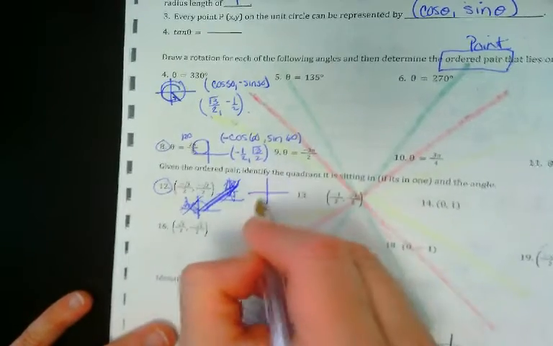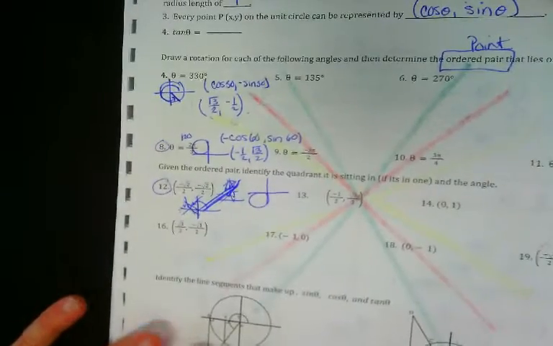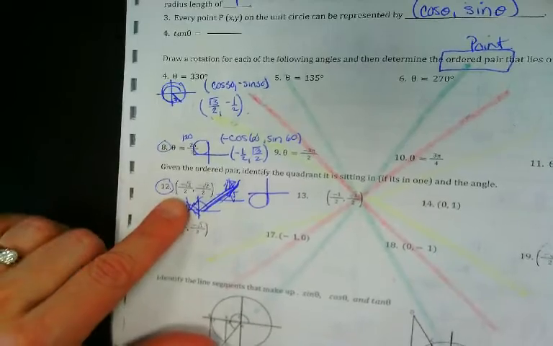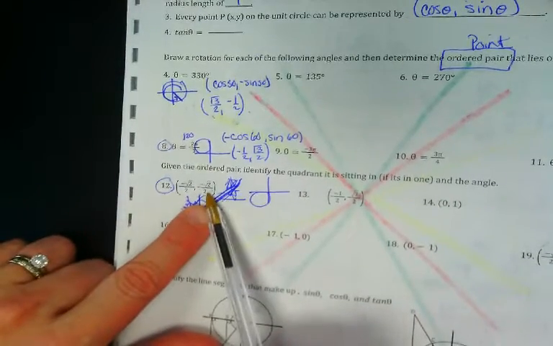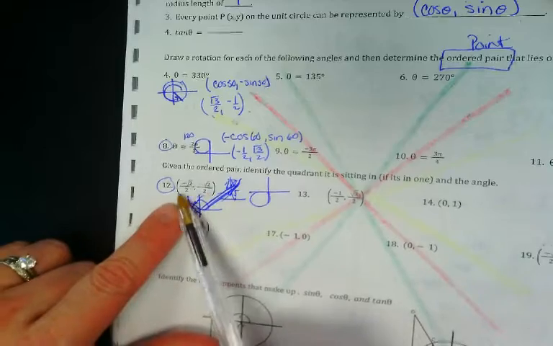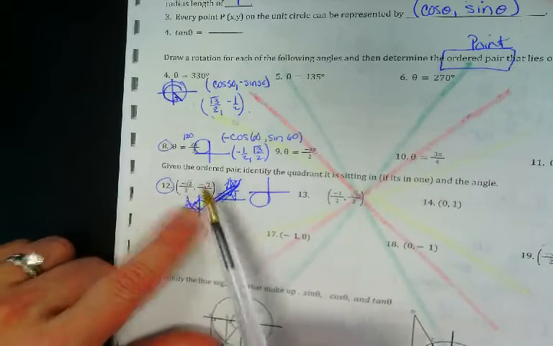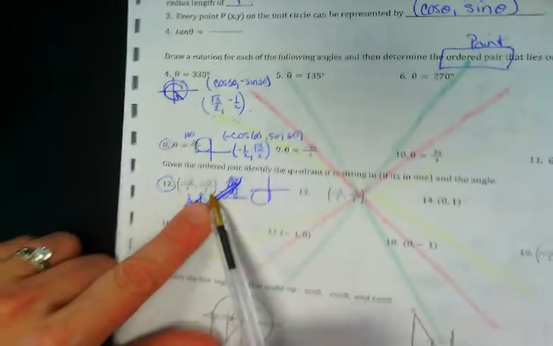How do you get the 45? Where did 45 come from? Because it's √2/2. This is the cosine and this is the sine. That's a good question. Are we on the same page with that? This is cosine and this is sine, and the angle that makes that happen is 45.